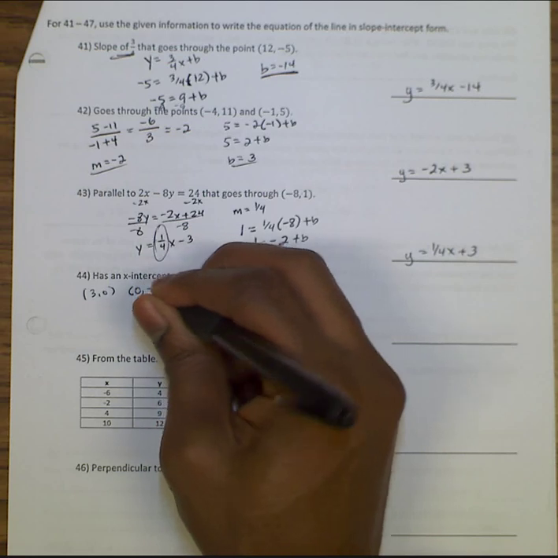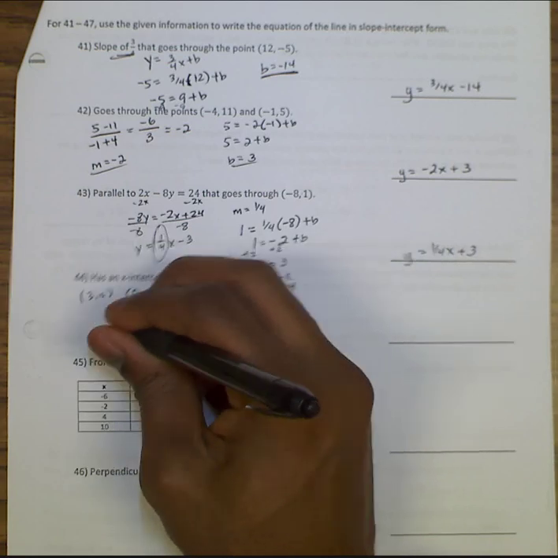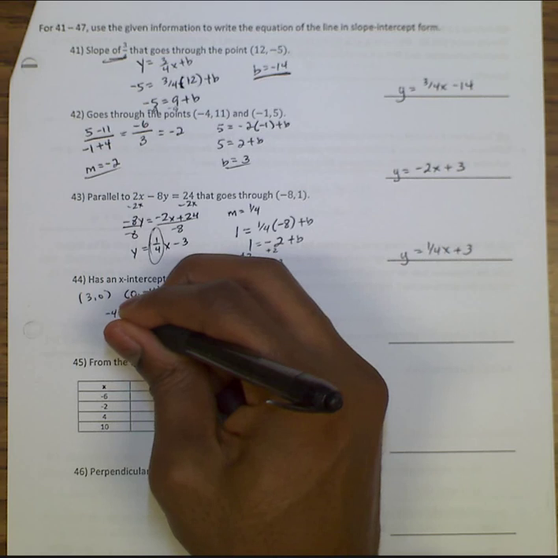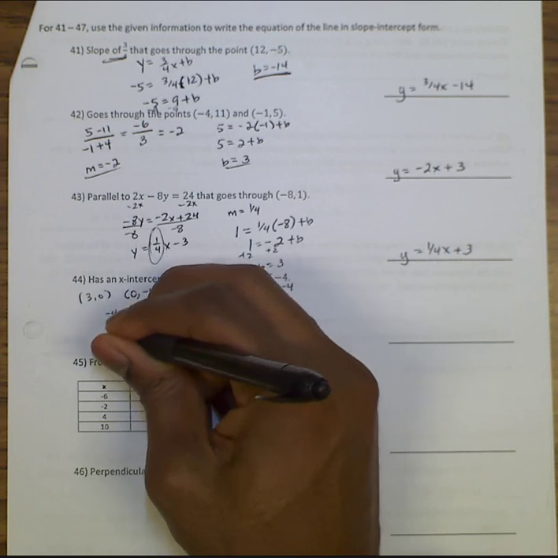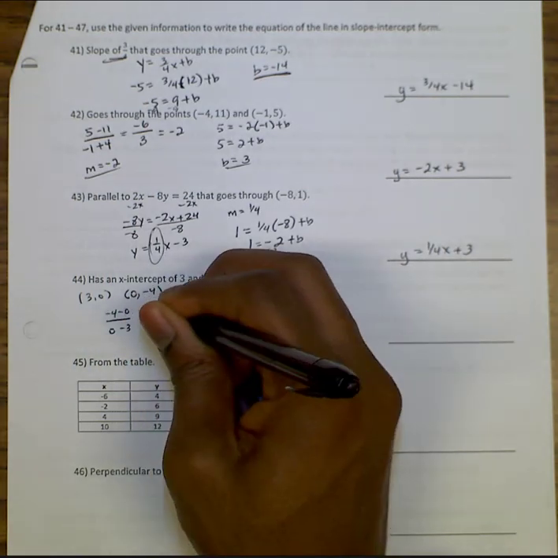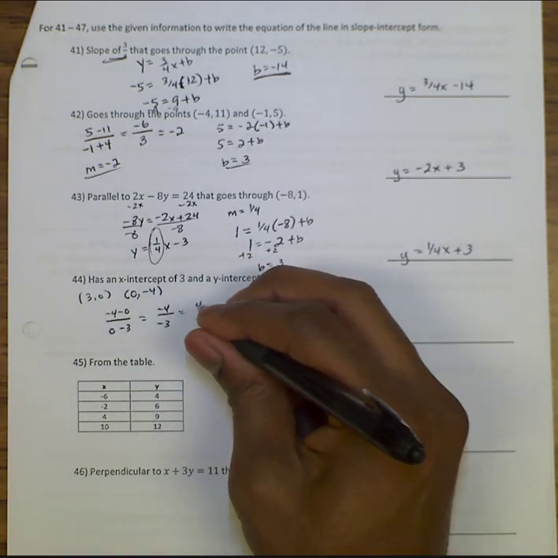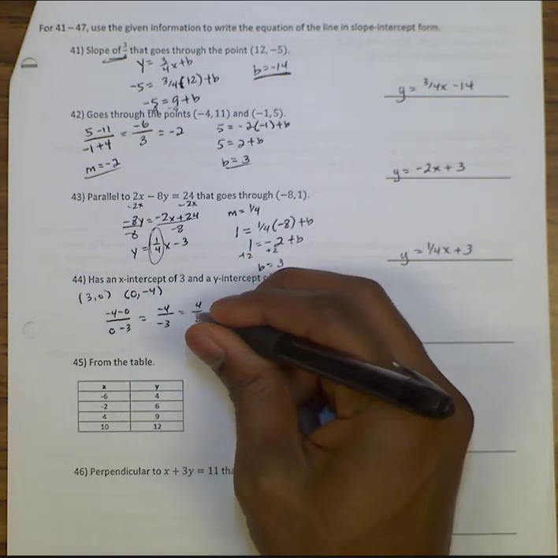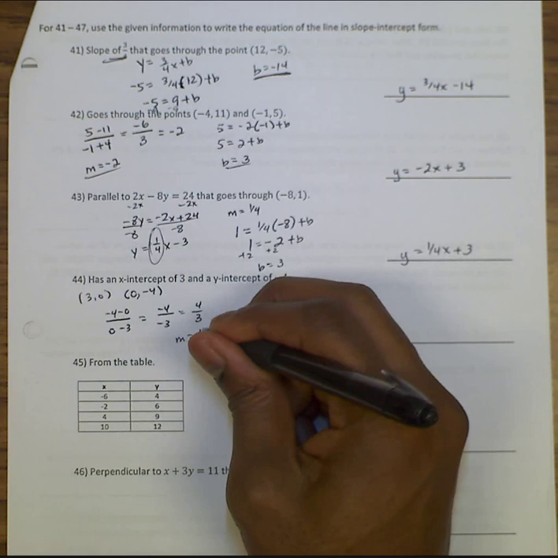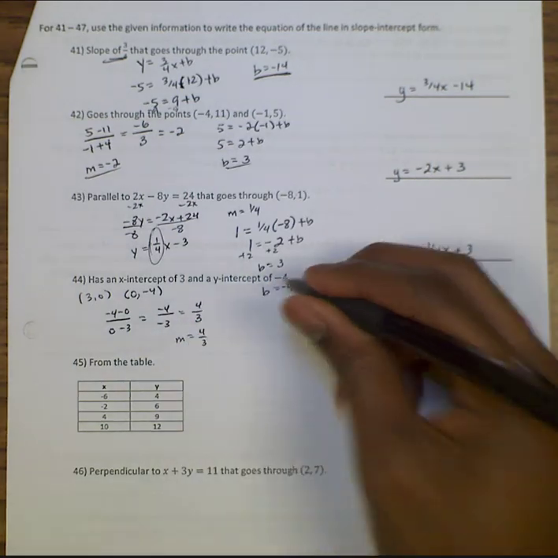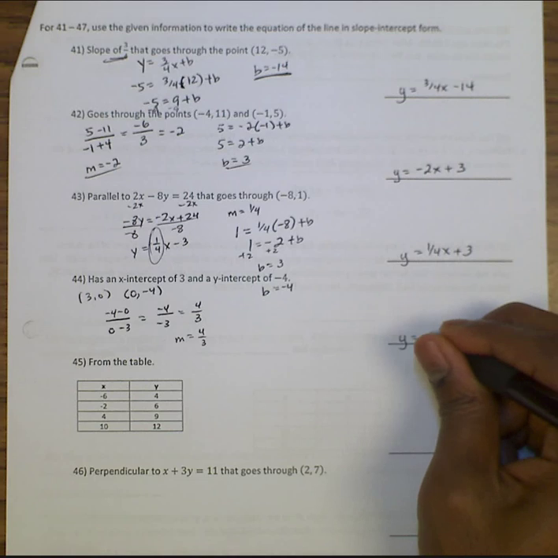So now we can use this to find slope. y2, -4, minus y1, 0, over x2, 0, minus 3. So we have -4 over -3. We'll want to simplify that and make it positive. So our slope is 4/3. Our y-intercept is -4. We have an equation. y equals 4/3 x minus 4.